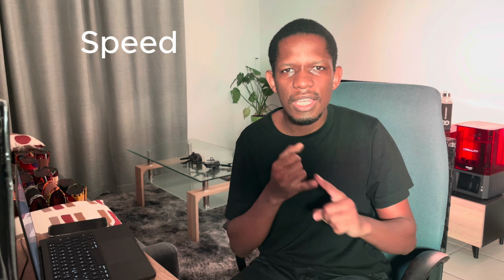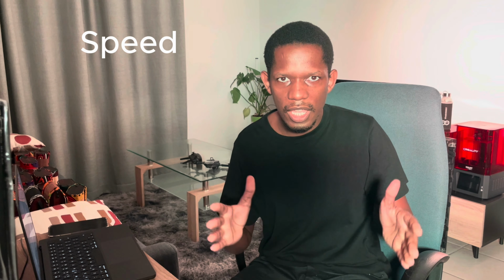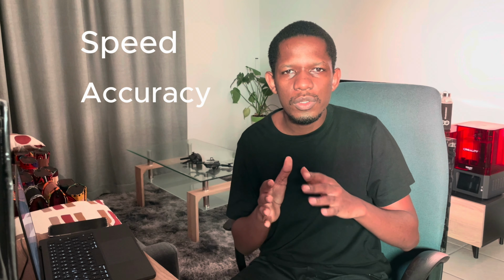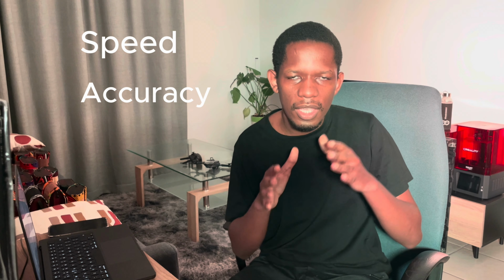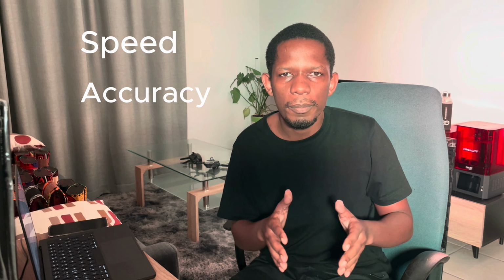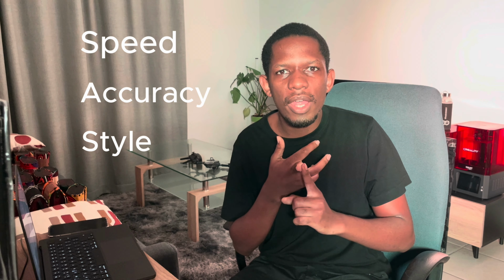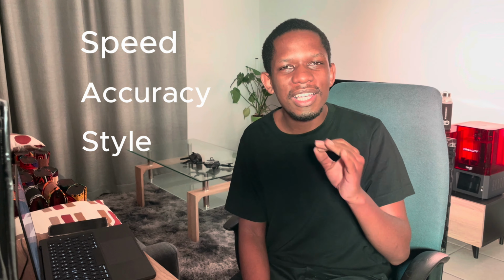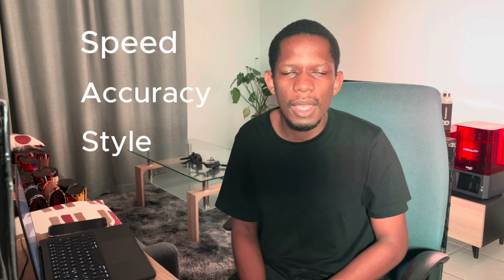Basically, we're going to have three criteria that we're going to use to judge these two IDEs. The first one is speed, how fast you can build this game. Second one is accuracy, how close to the description is the code in the game. Third one is the style, how clean is the design, and also how clean is the code. Can we read the code which comes out?